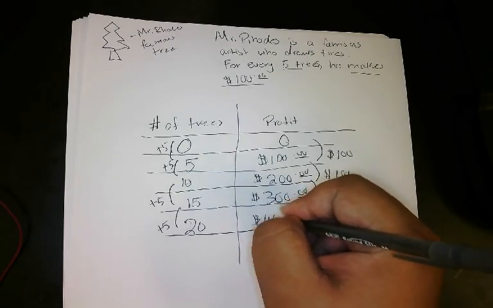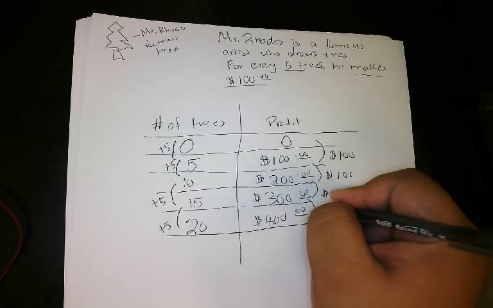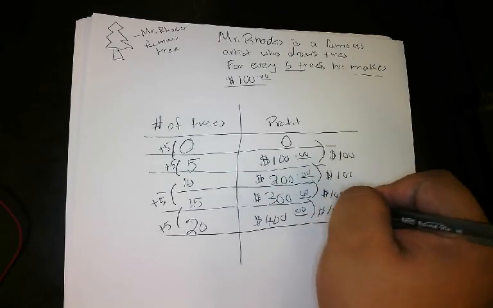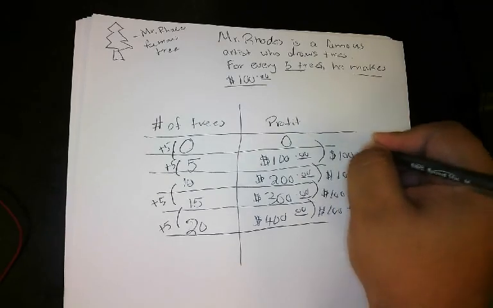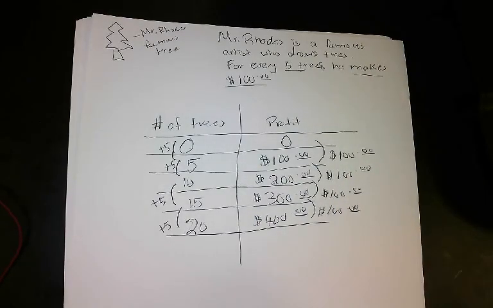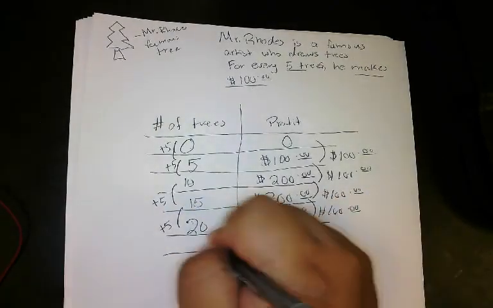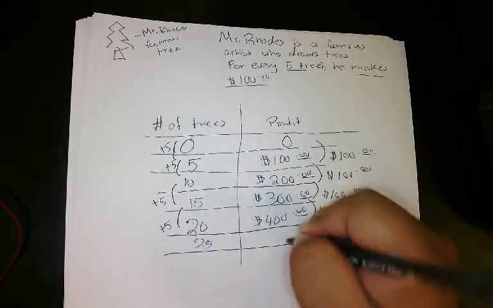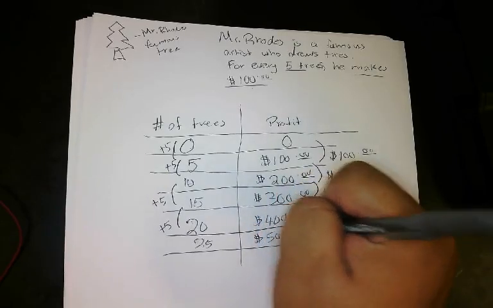So I have $400. So from here to here, it's 100 being added on. Okay. And for my last one, I'll do 25 trees. And that's going to give me $500.